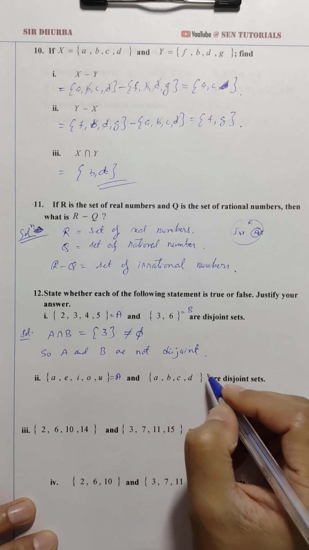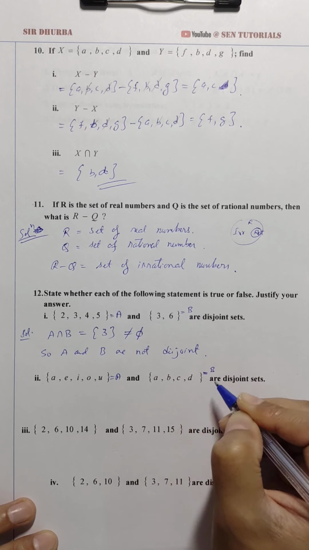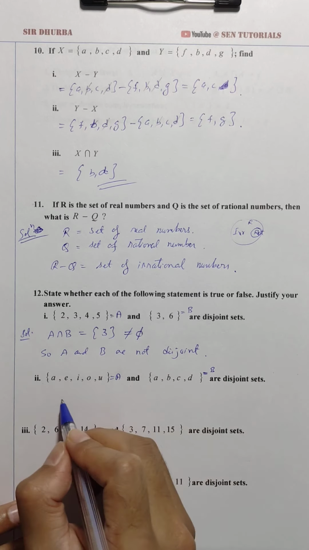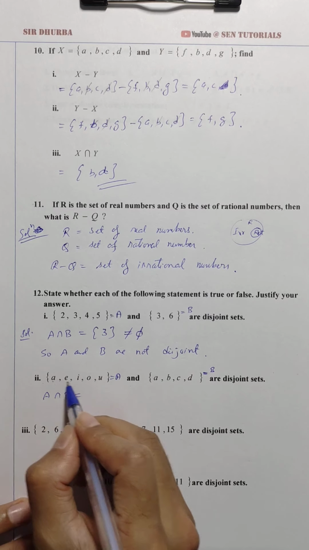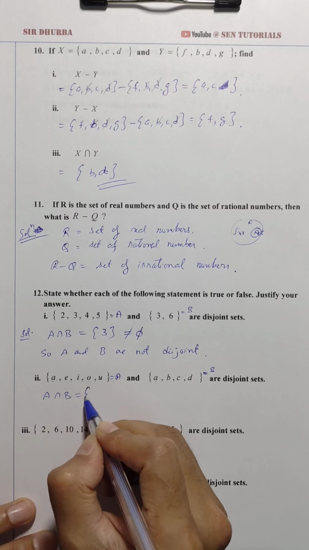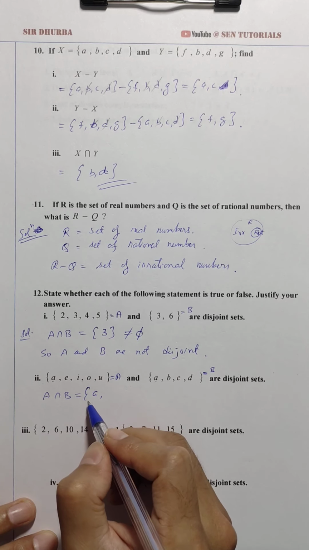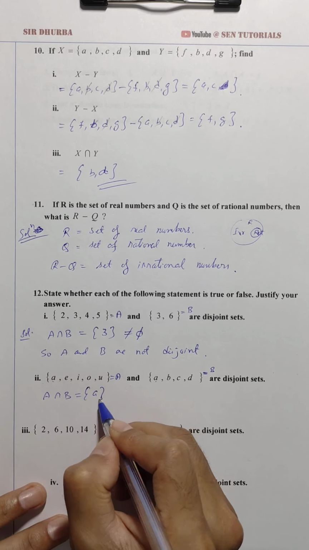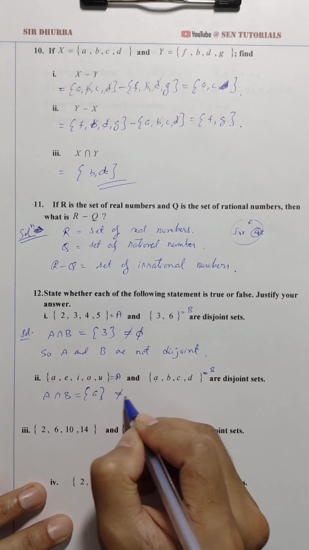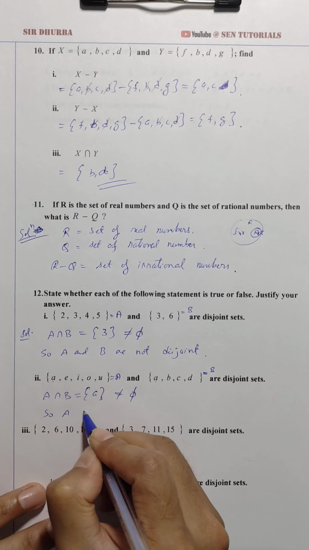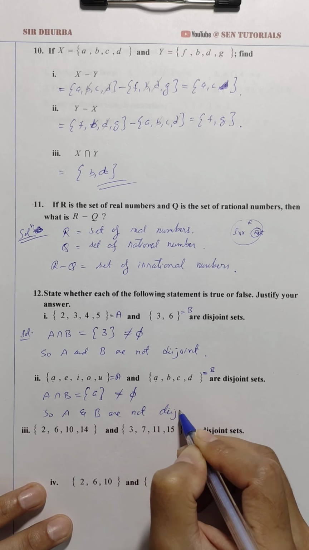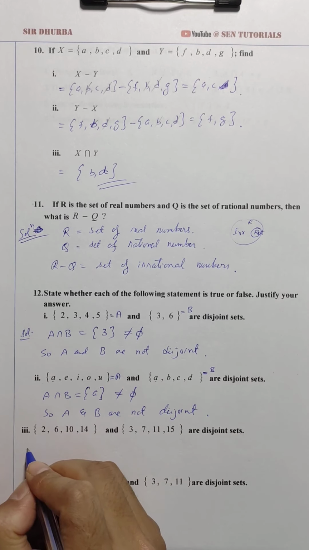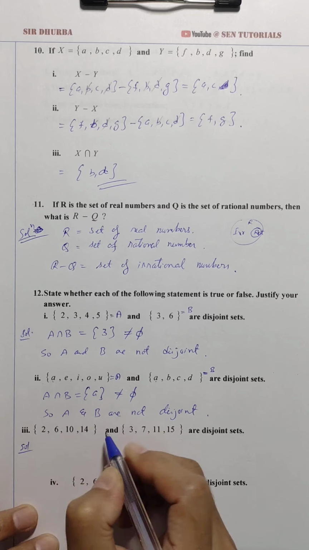Let this be set. Do write down, okay? I'm just writing down on top of the question here, but you write down A equal to this, B equal to this. A intersection B. Any element? Again, we already have one element. One element is more than enough. But only one element, chalo. So this is again not an empty set. So again, A and B are not disjoint.